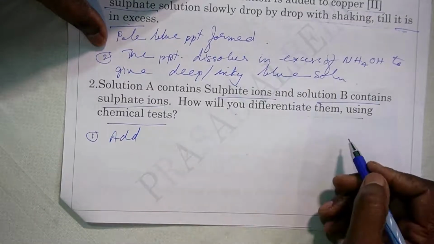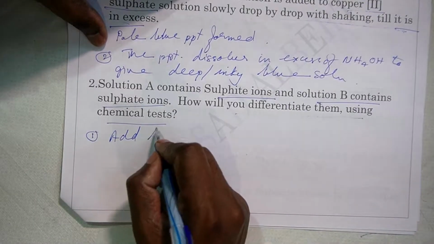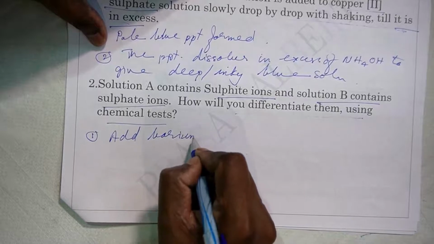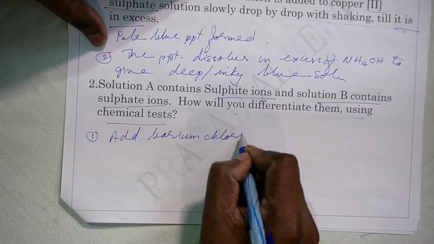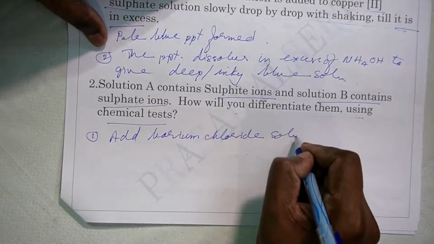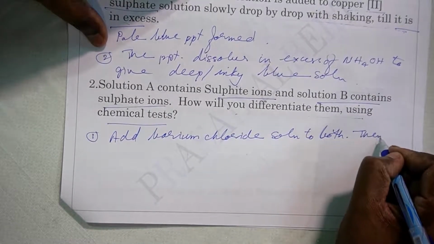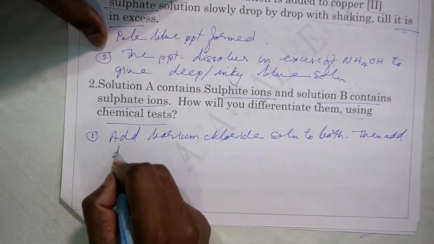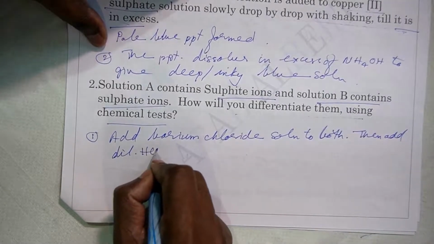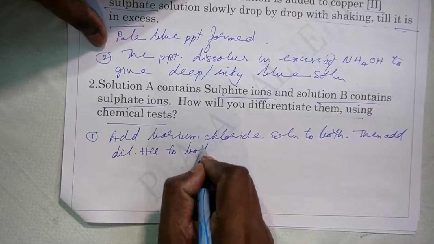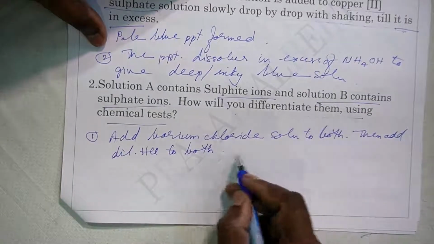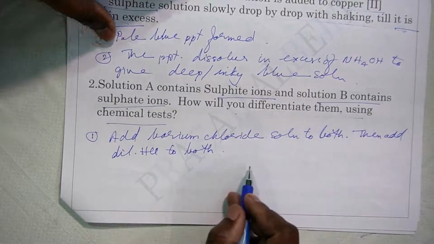So there will be three parts in the answer. First part is add barium chloride solution to both. Then add dilute HCl to both. Two reagents: first barium chloride and then dilute hydrochloric acid.